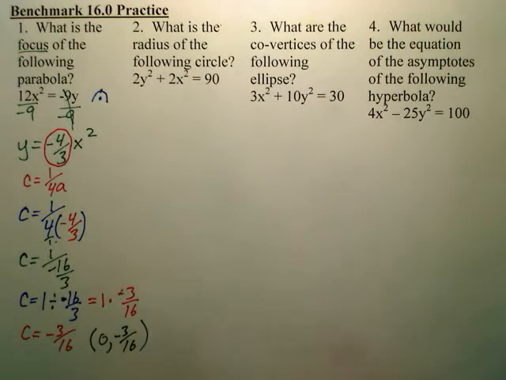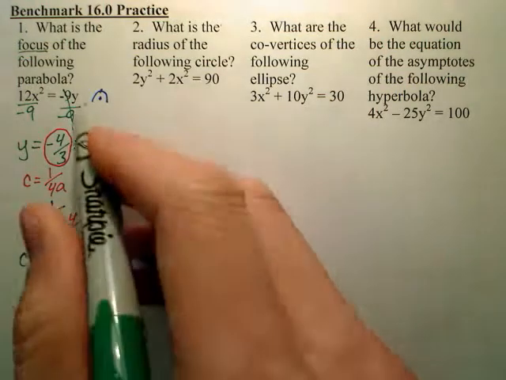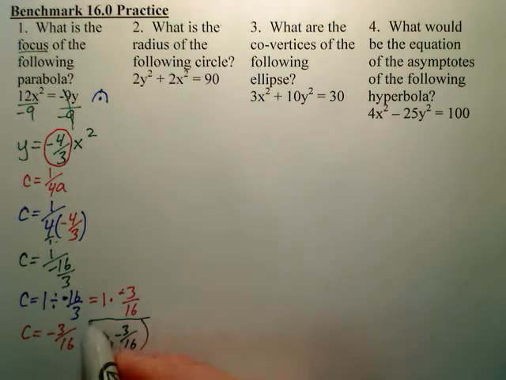A lot of people mess up. A lot of people put it in the wrong spot. But because it's y equals, the c is in the y value. Also because it's going down, the c is in the y value. So there's two ways to picture it.